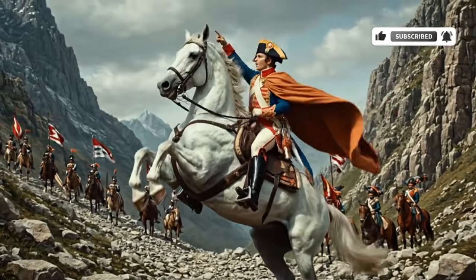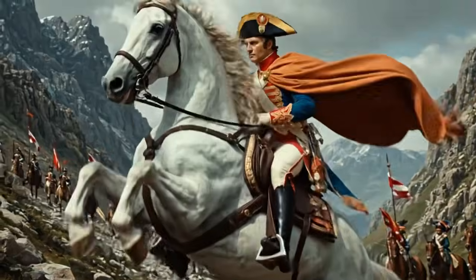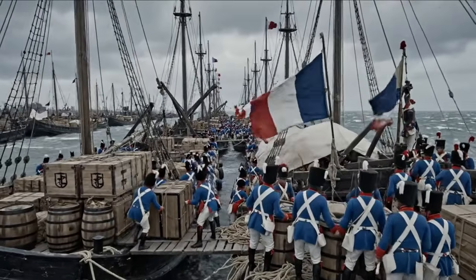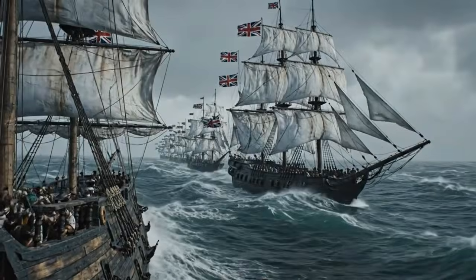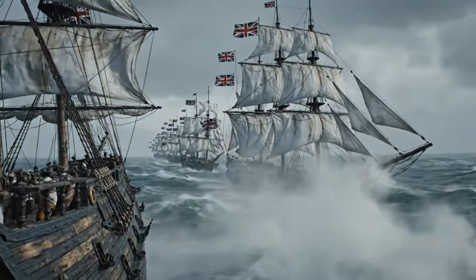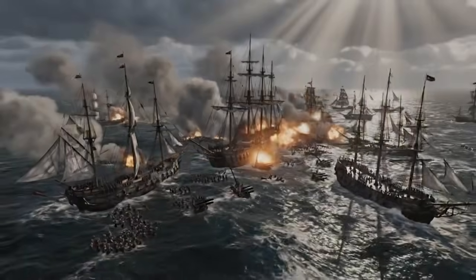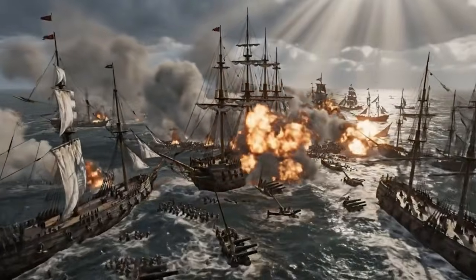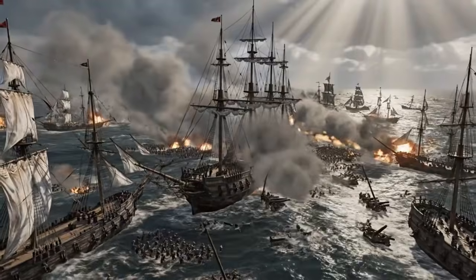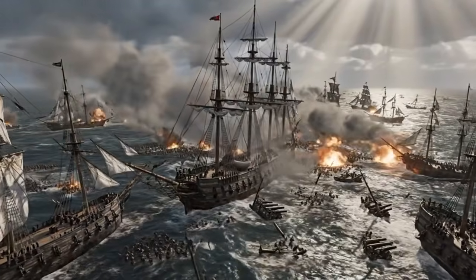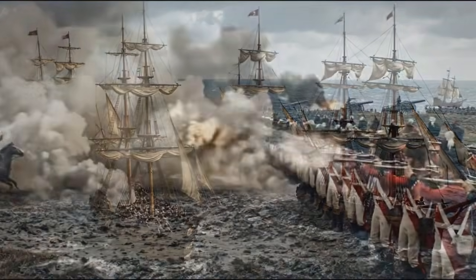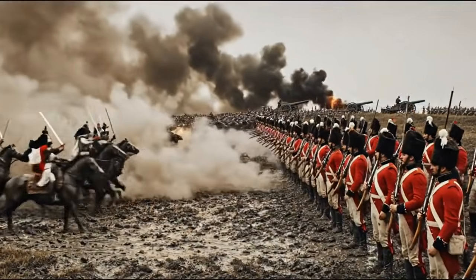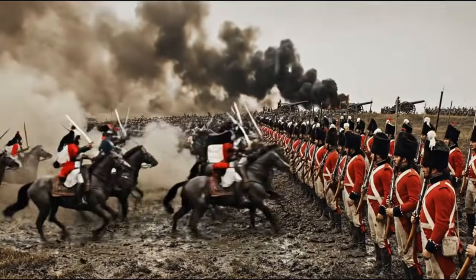Then comes Napoleon. For over a decade, Britain faces an existential threat. France controls most of Europe. Only the Channel and the Royal Navy stand between Napoleon and invasion. At Trafalgar, in 1805, Nelson destroys the French fleet and dies on his own quarterdeck. At Waterloo, in 1815, Wellington finishes the job. Napoleon is exiled. Britain is the last great power standing.